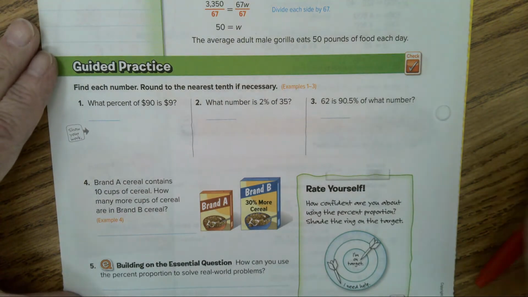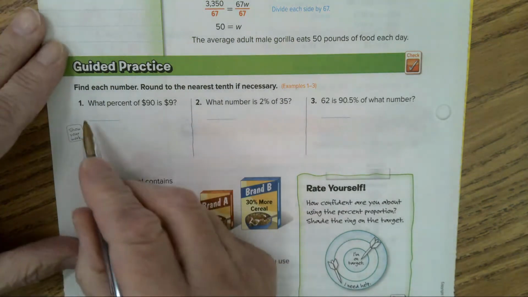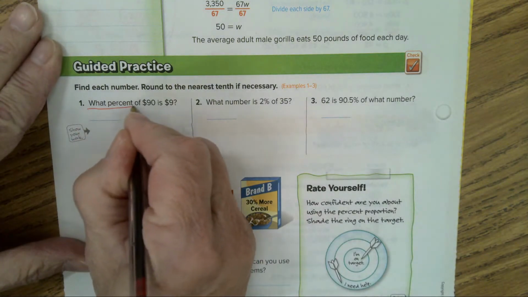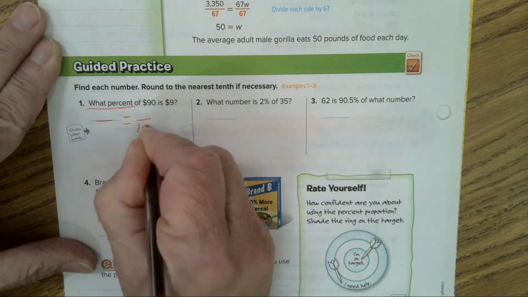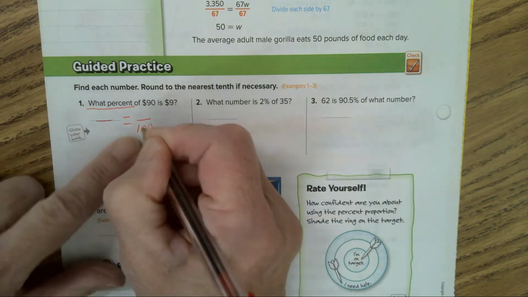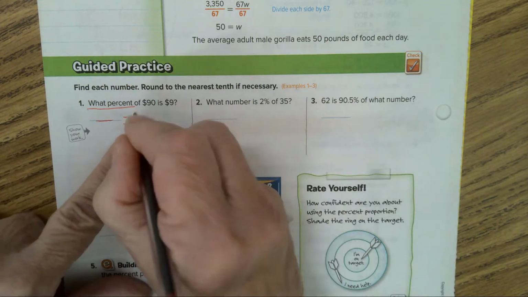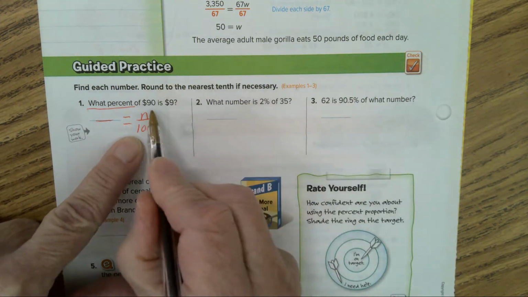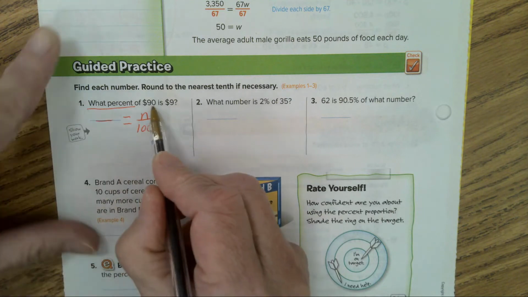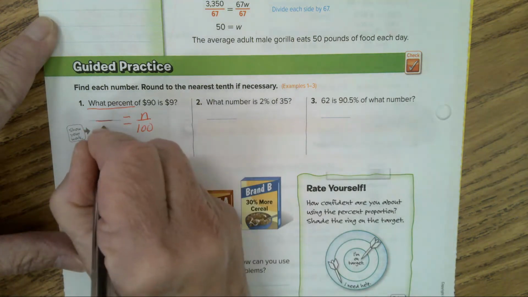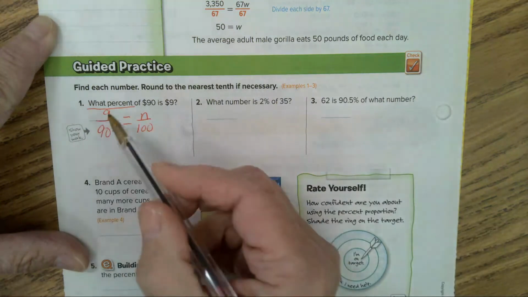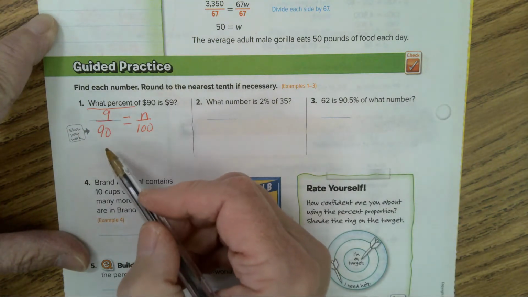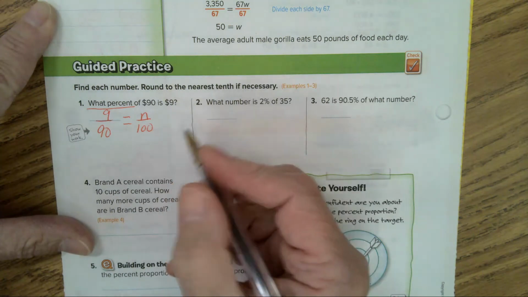So, this is how you would set up number one. What percent? These make me happy because when I set up my proportion, my percent goes over 100. We don't know it, so the n goes over the 100. Of 90 is 9. 90 is your total amount, or the whole, and 9 is the part of 90. Now, 9 is what percent of 90? So that's how you'll set that one up.